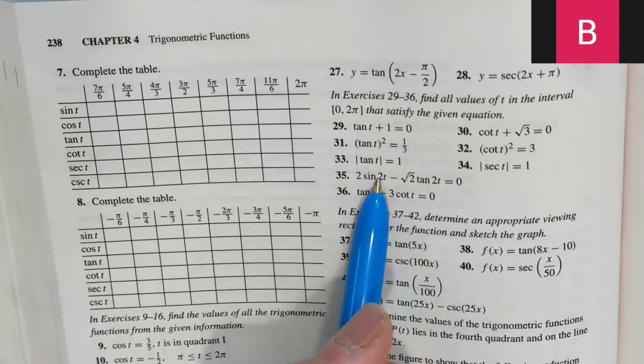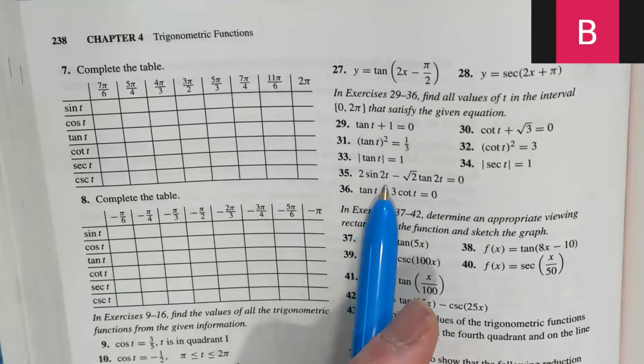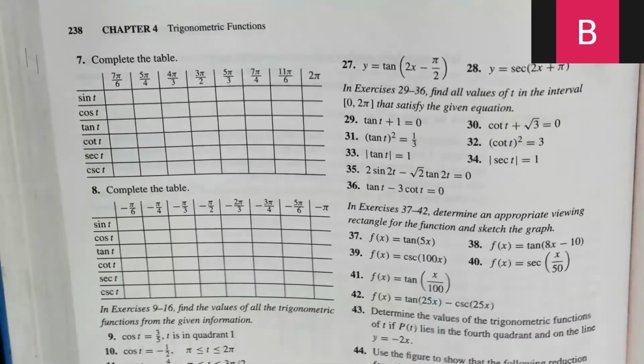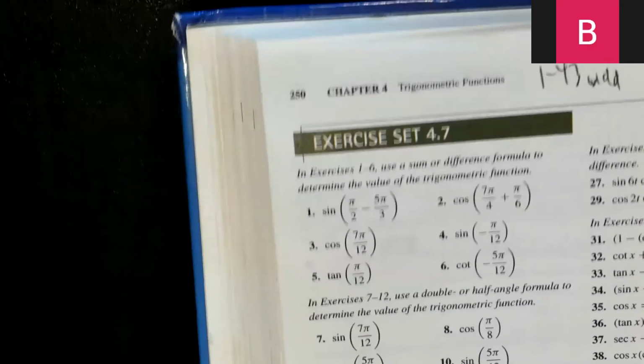Just, why have a 2t? Just call it theta, work it out in theta, and then when I'm all finished, switch it back to 2t as necessary. All right, but let me show you how to do a couple of these problems, and then maybe that's about it.